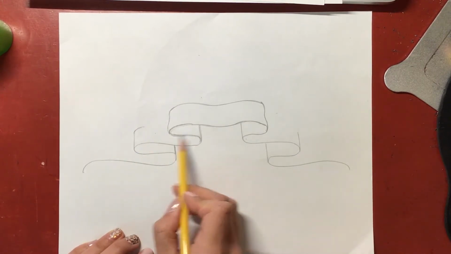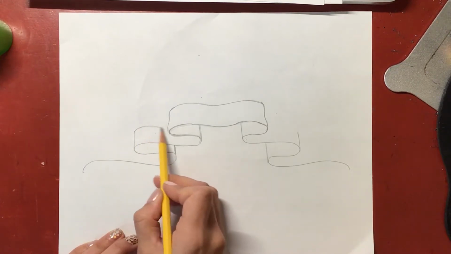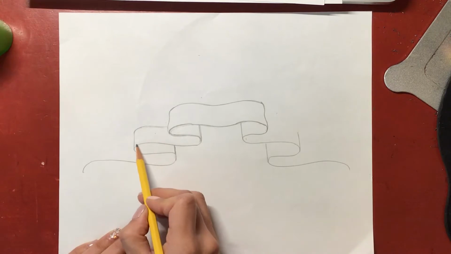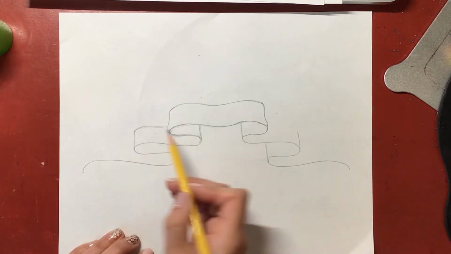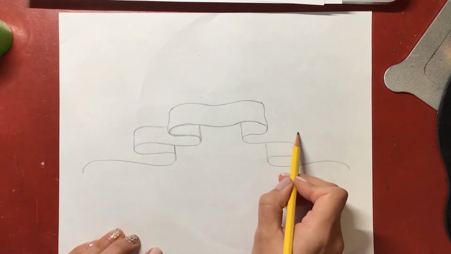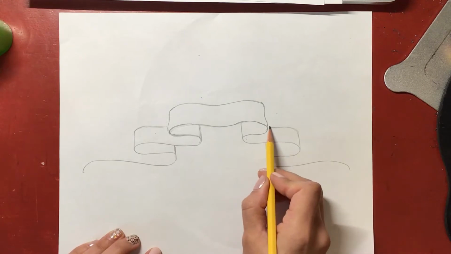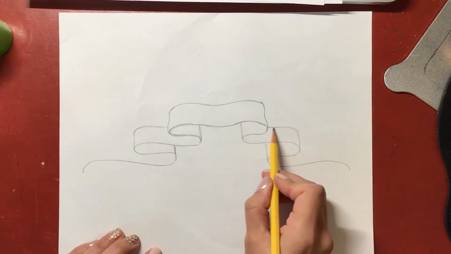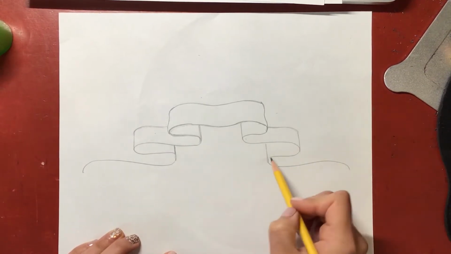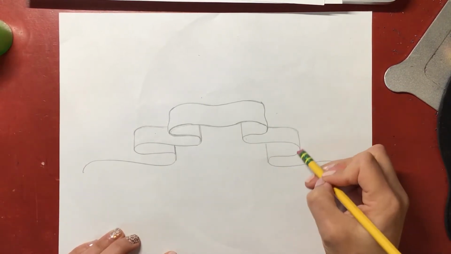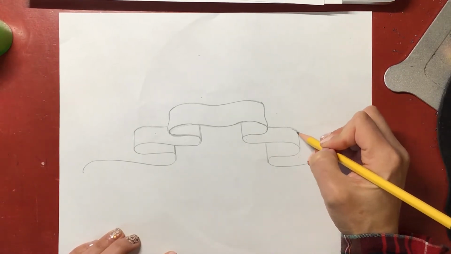Again, we want to follow the curve. This is the front of the banner. We want to imagine the back of the banner follows that same curve. So I'm going to curve, make sure that curve is mirrored here on the back. And I'm going to want to try and avoid pointy edges. So if you see that your ribbon or your banner has pointy edges, you just want to smooth them out.